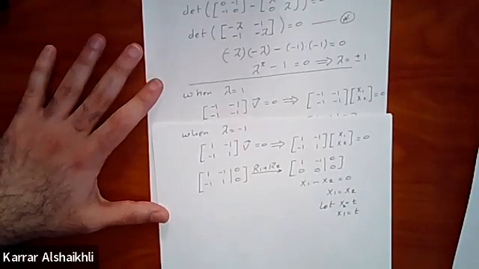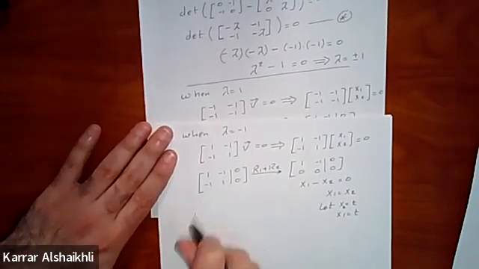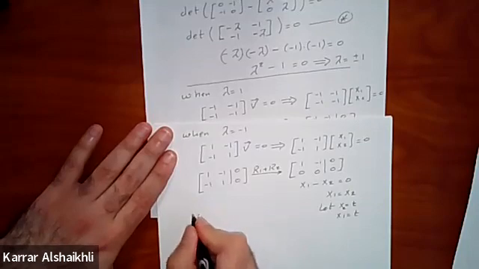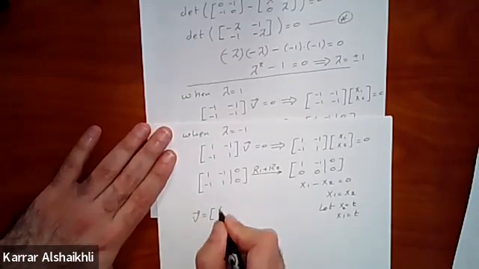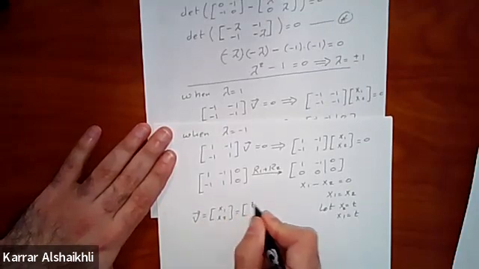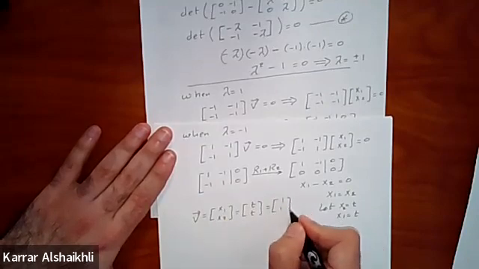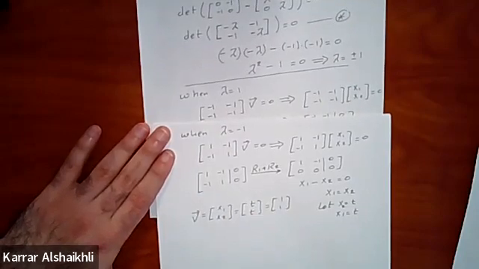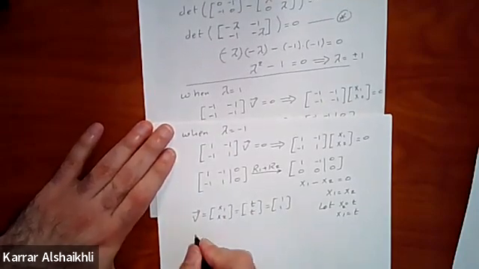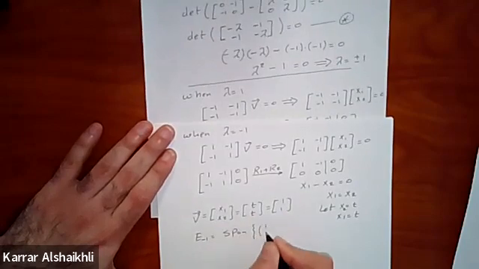So the vector is going to be x1, x2, which is t and t, the same one. Let t equal 1, so the same vector. That means the eigenspace for -1 is going to be the span of 1, 1.